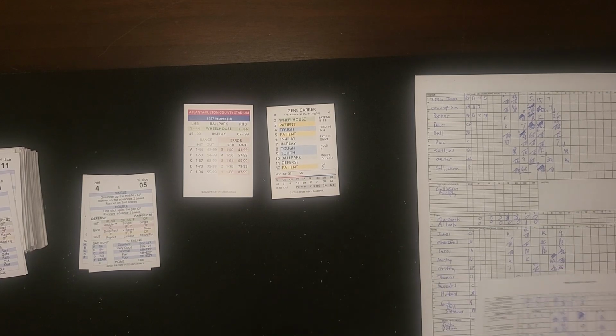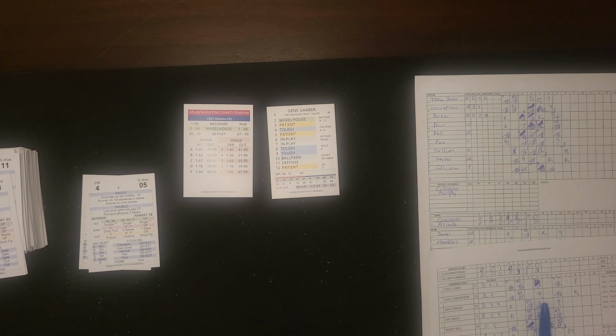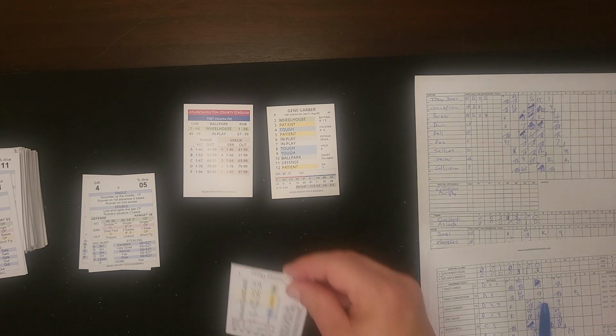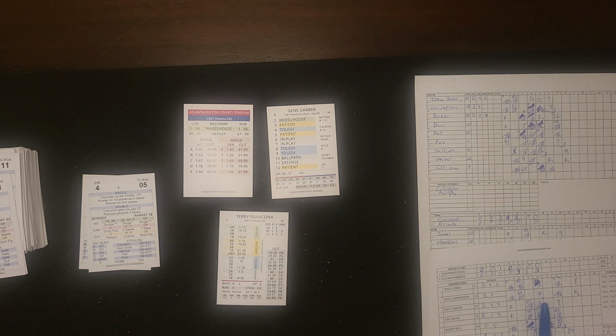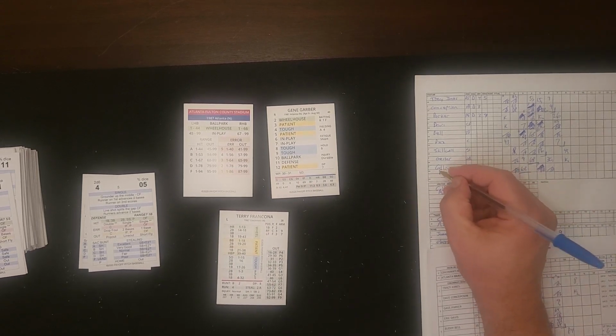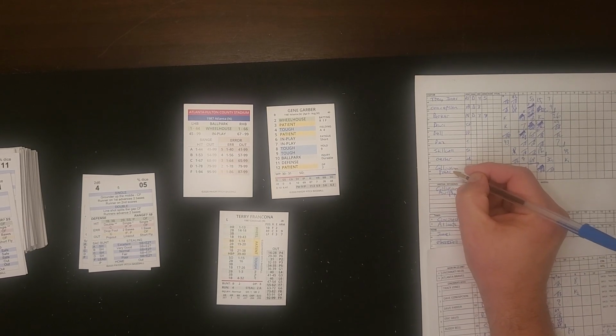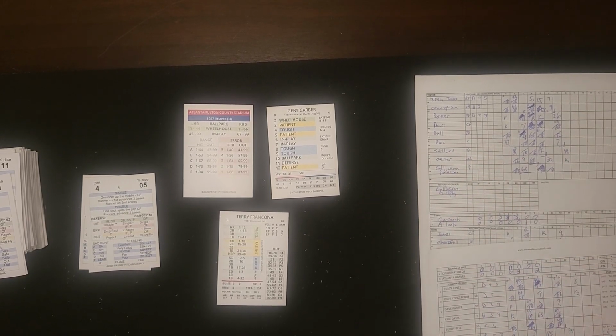Now we get a pinch hitter for Murphy on the standard side. So we need standard hitters for the Reds. Standard pinch hitters, I should say. And let's see who they're going to bring in. It's going to be Terry Francona. So Francona will pinch hit on the standard side for Murphy.